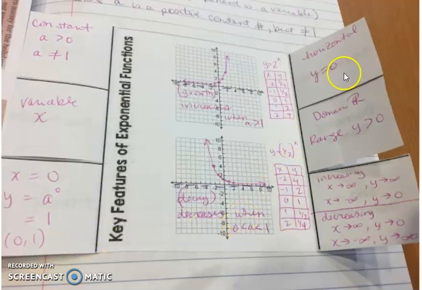Your asymptote, we'll see in just a little while, is going to be the x-axis. It's going to be at y equals 0. Your domain, we'll see in a little while, will be all real numbers. The reason for that is that no matter what x is, you will always be able to plug in a value there, no matter how big or how small. And so you can plug in whatever you want, so the domain is all real numbers.